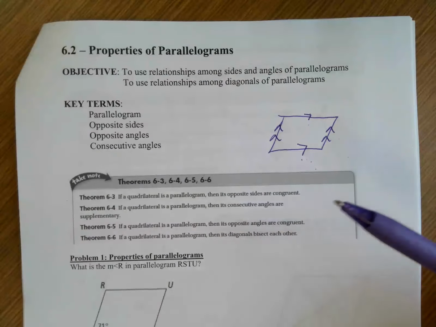What does that mean? In this picture, if my diagonals are here, that means these two are going to be congruent, and these two are going to be congruent. So this point cuts the two lines in half. If this is a parallelogram, then that point cuts them in half. These are all properties that I would star because you're going to have to just know these. These are ones that you should study.